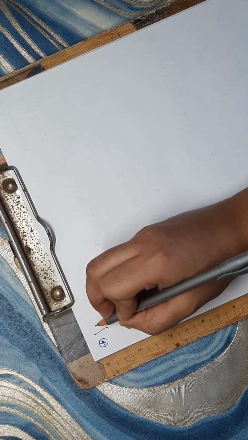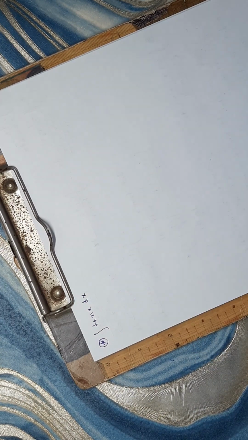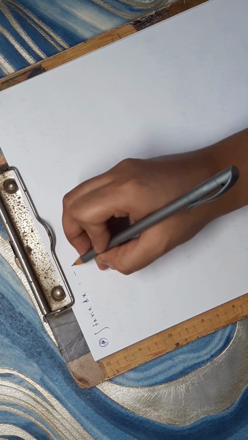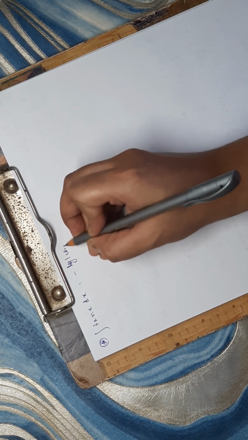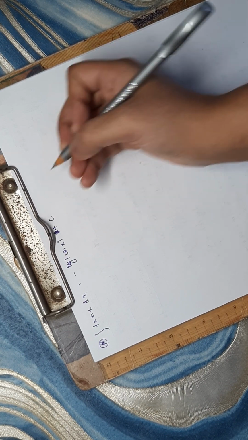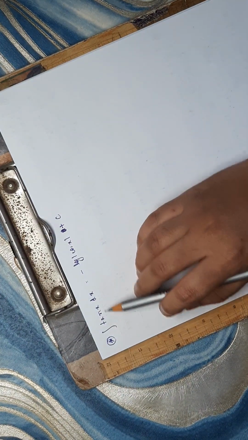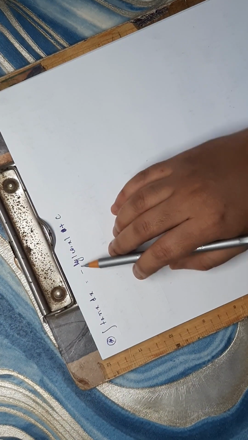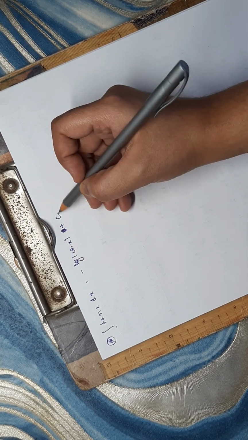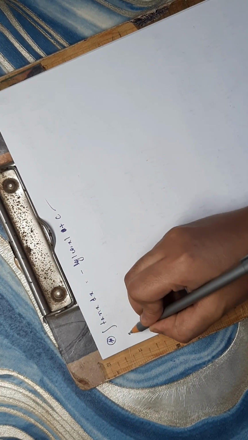First such formula is integration of tan x dx, which is equal to minus of log of mod cos x plus c. So the formula goes as integration of tan x dx is equal to minus of log mod cos x plus c. So this is the first standard formula.